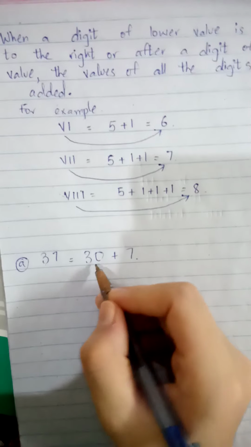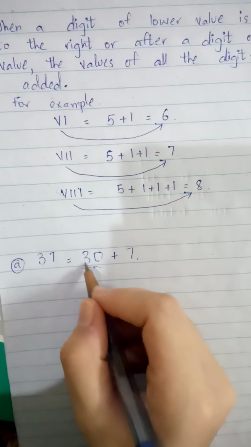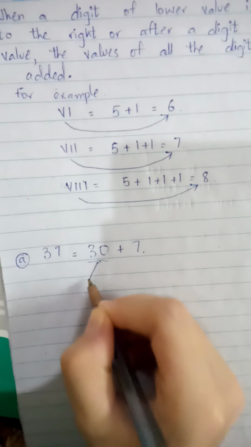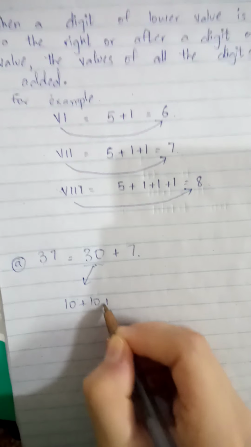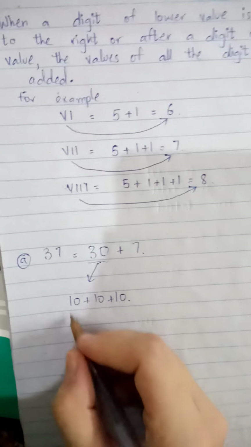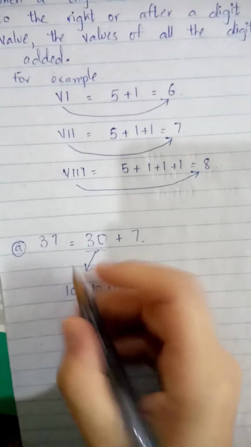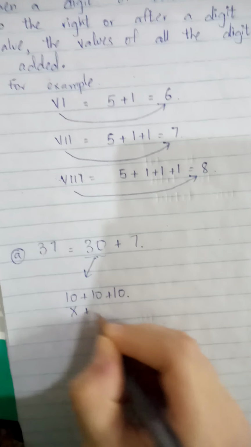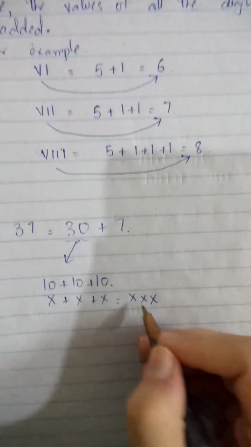First of all, let's pay attention to 30. How will we write 30? I know that 30 is equal to 10 plus 10 plus 10, and I know that the value of 10 in Roman numbers is X. So X plus X plus X makes 3 X's. This is how I will write 30. 3 X's actually means 30, right?